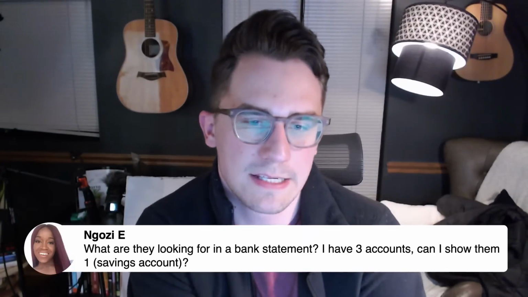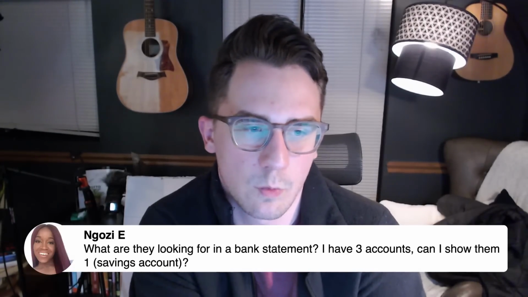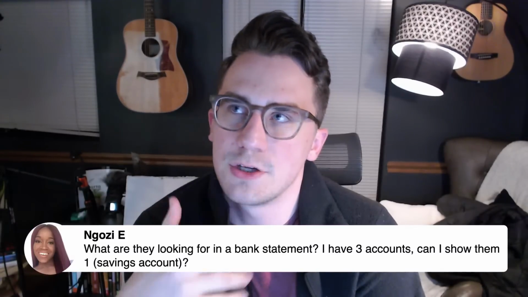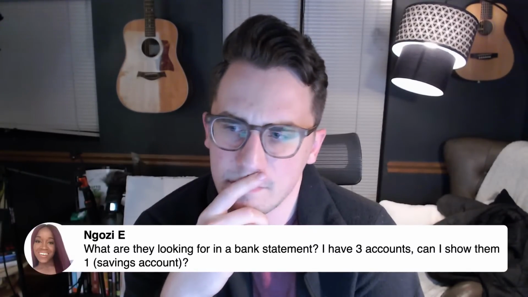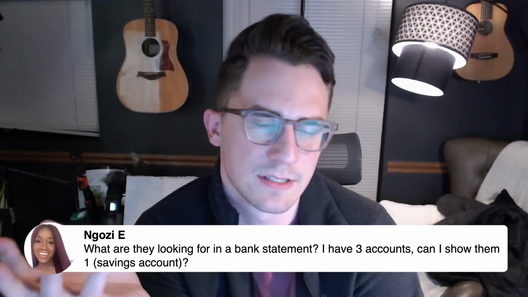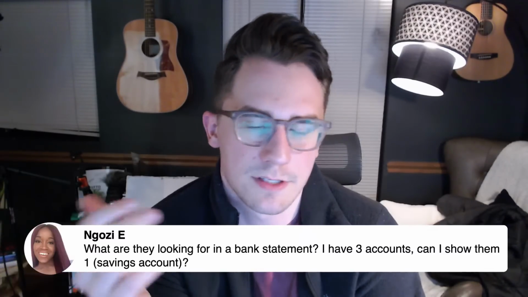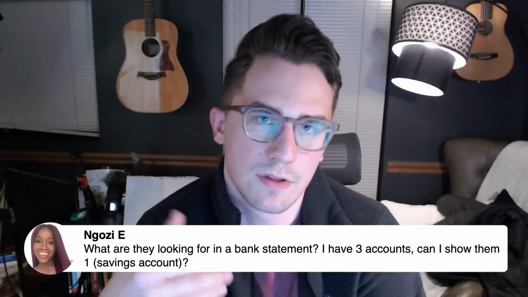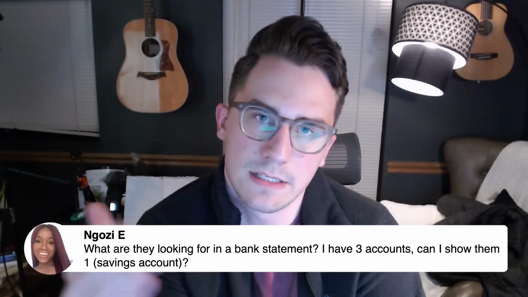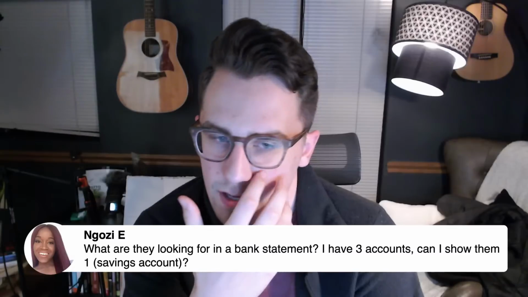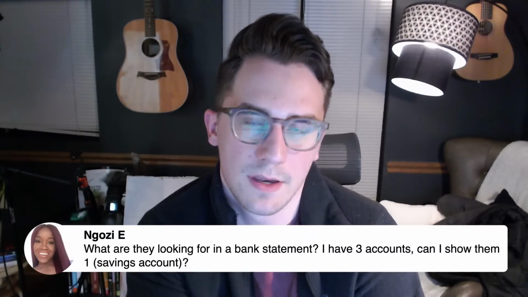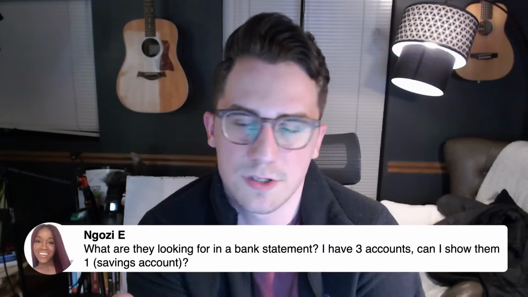What are they looking for in a bank statement? I have 3 accounts. Can I show them 1? Yeah, you only have to show the minimum needed to show that you have the funds for closing. So if total brought to closing is you need $10,000, but you have 4 bank accounts, all you need to do is show them as many bank accounts as is needed to get up to $10,000. Mainly what they're looking for in the bank statement is they want to see the past 2 months most of the time to make sure that it's coming from an acceptable source.